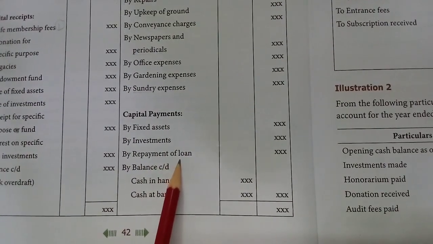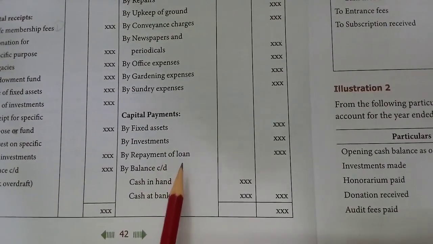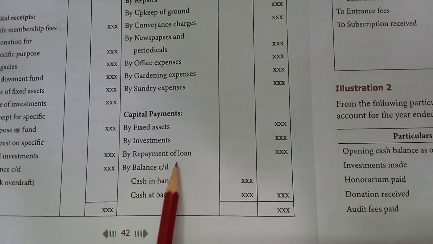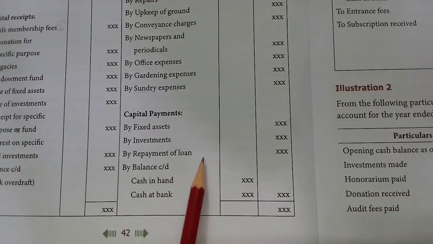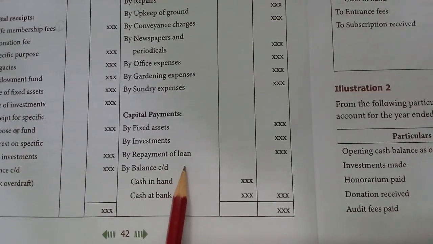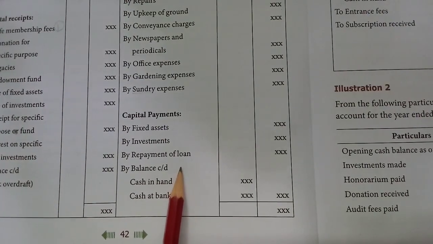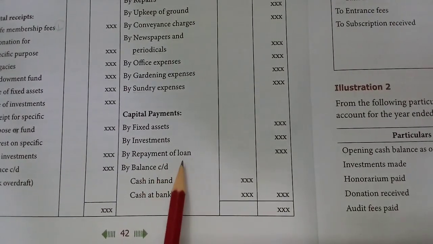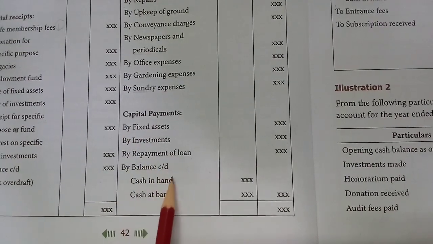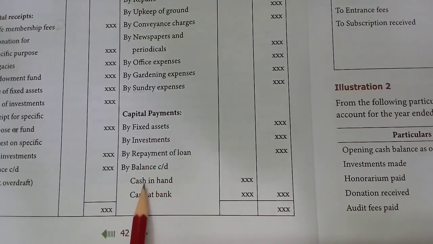Then repayment of loan. We might have received some loan from some people that we are paying now. That is also a capital payment. Every time we may not repay that loan.